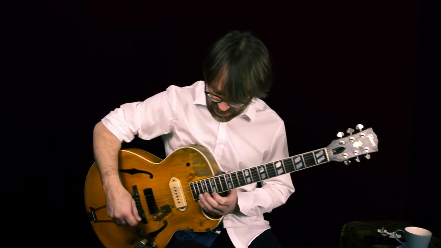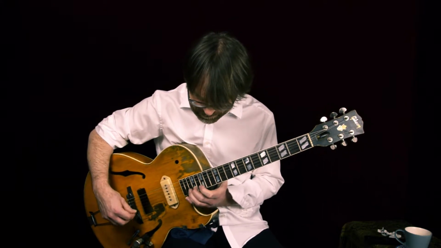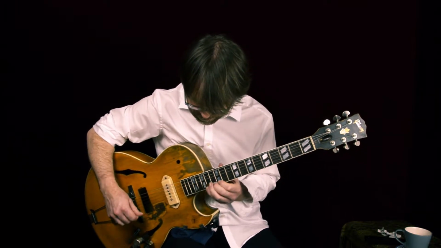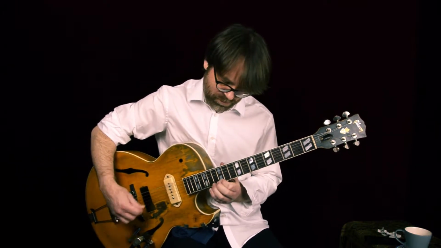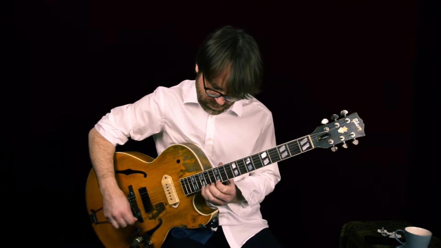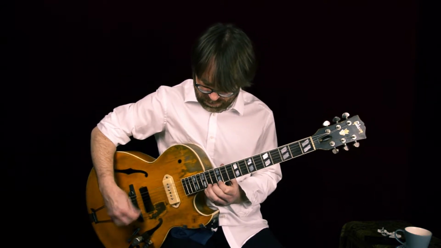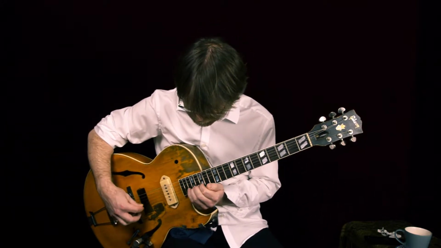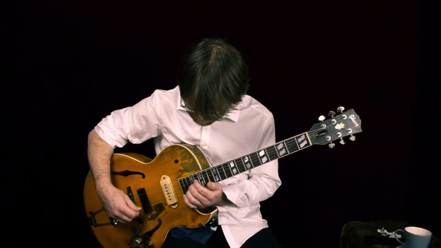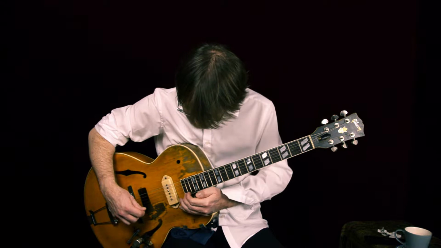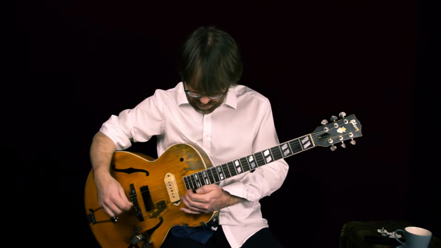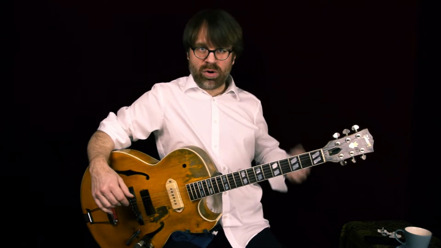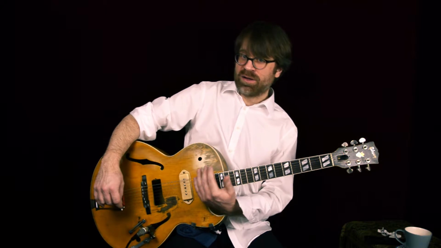Or go to a high register. That's an idea, or to explore the high register of the lower strings.